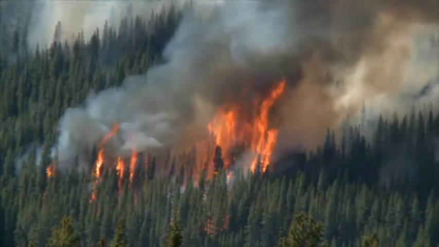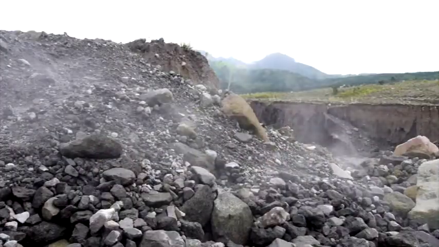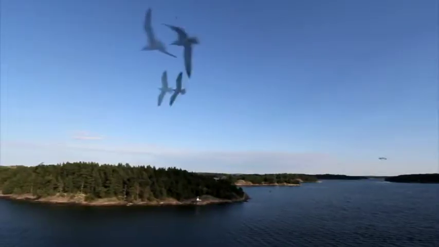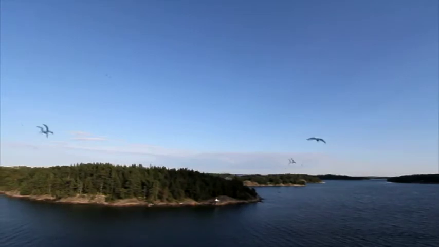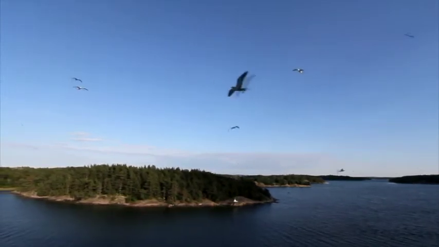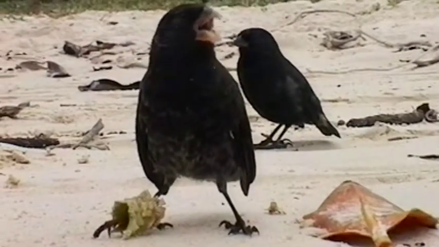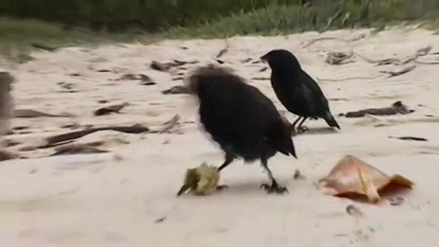Catastrophic events such as forest fires or volcanoes can also lead to the isolation of populations. A bird species population may be isolated if a storm blows some individuals onto a remote ocean island. The original population of these Galapagos finches most likely arrived on the islands in this manner.